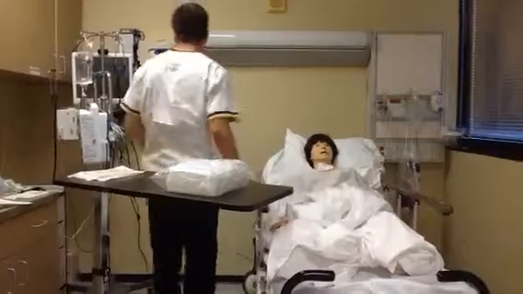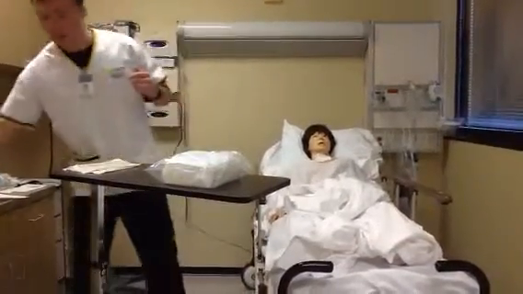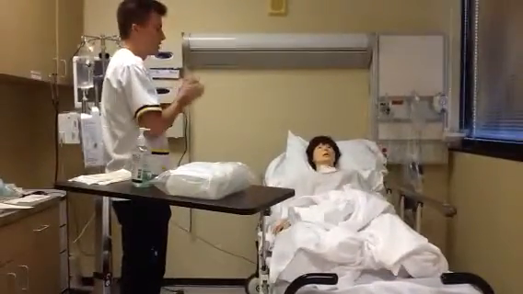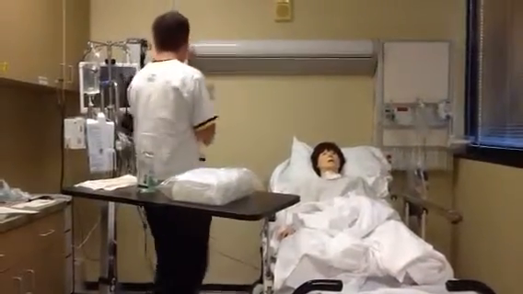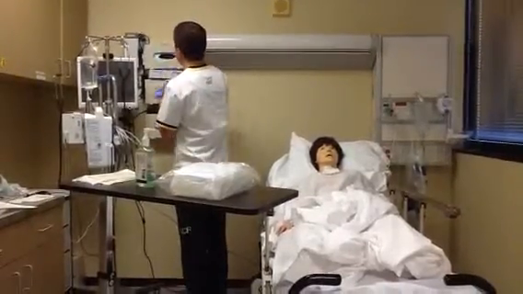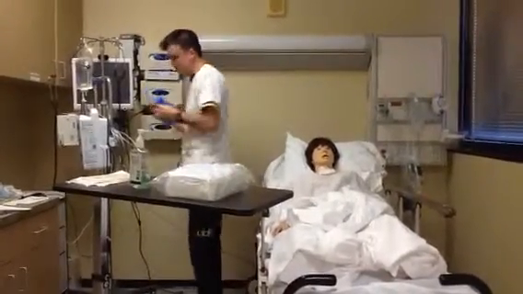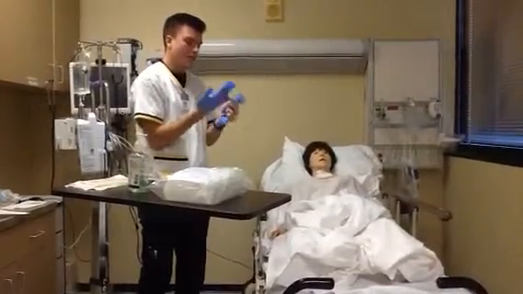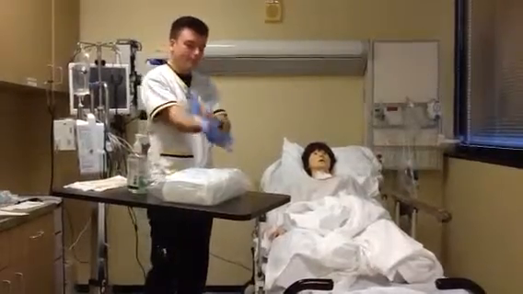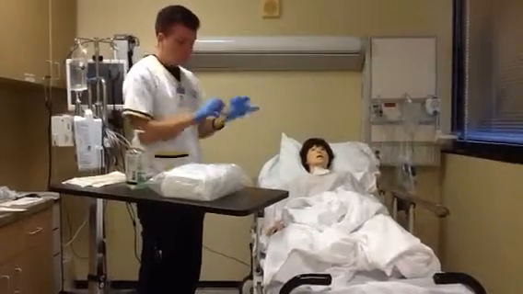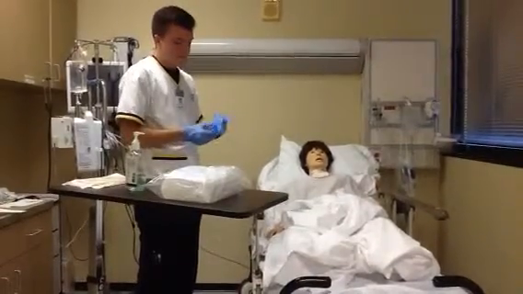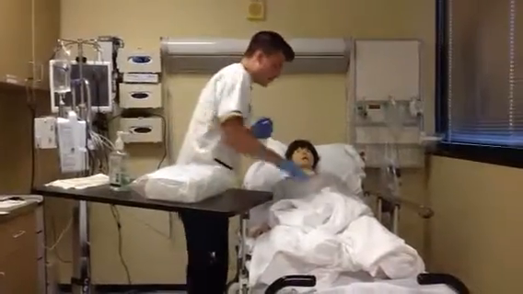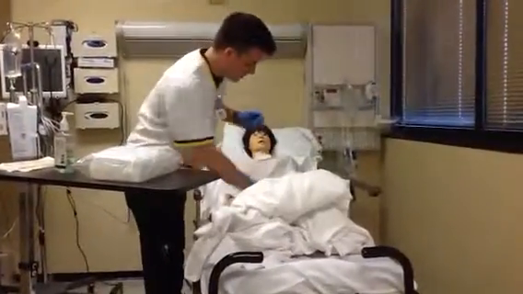Okay, I'm going to do a real quick assessment here. I'm going to first perform hand hygiene. Just want to assess the perineal area, make sure I don't need to do any care prior to the insertion of the catheter. I'm going to put on my non-sterile gloves. Alright, and I'm going to do a real quick assessment of the perineal area.